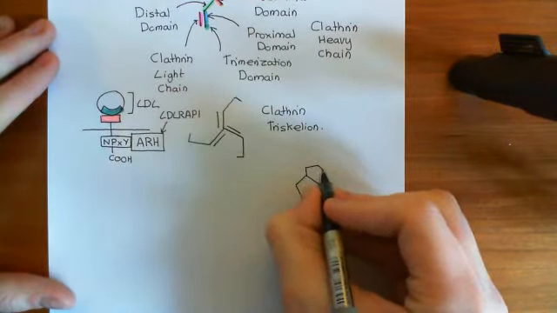So here is a hexagon, here is another hexagon, and the reason I've drawn them slightly squashed is because they're supposed to be coming out of the page towards us. Okay, like so. So here's another hexagon here, and then another one here, like so, and then another one here. Okay, so those are all coming out of the page towards us.